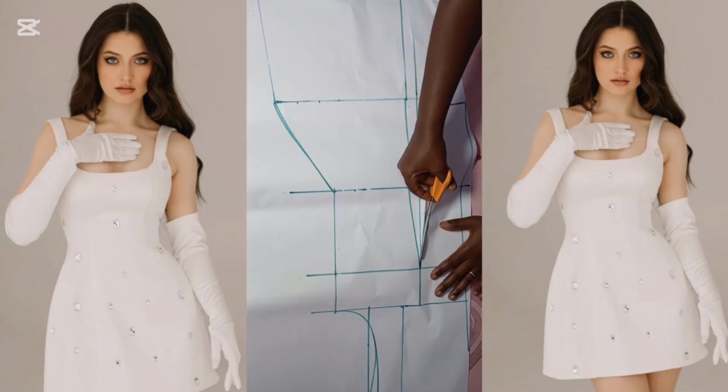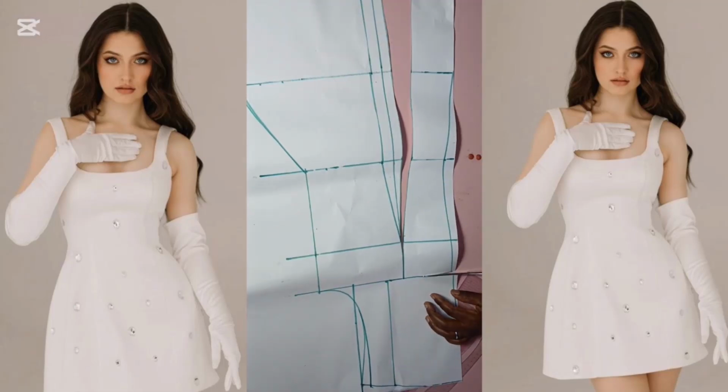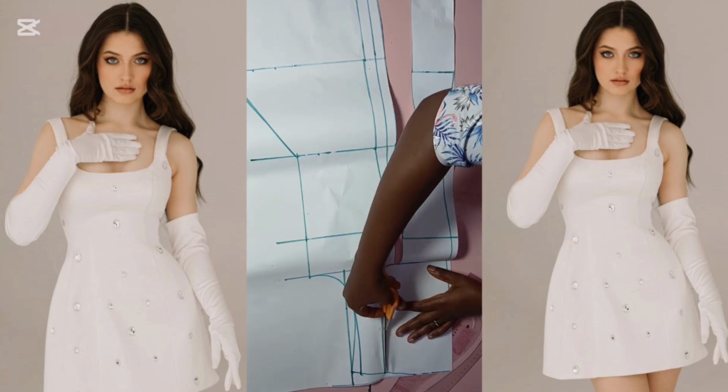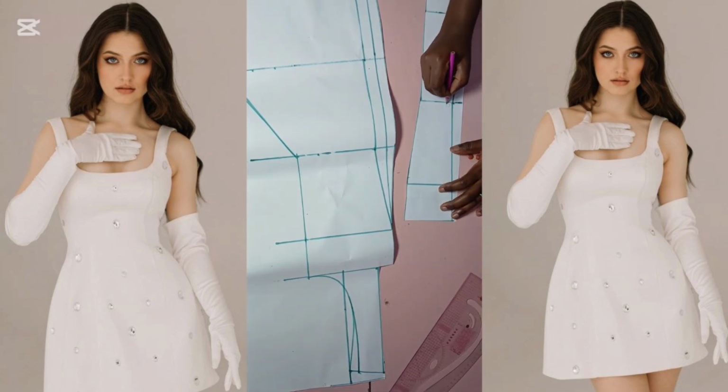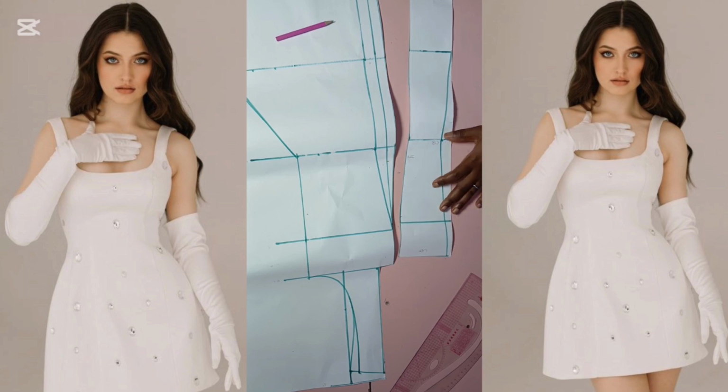I'm Dami of THH. Today we'll be learning how to draft this beautiful dress with exaggerated hip. If this is what we are looking at to learn, please stick to the end of the tutorial.